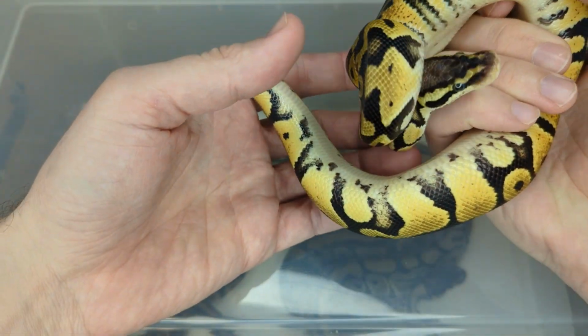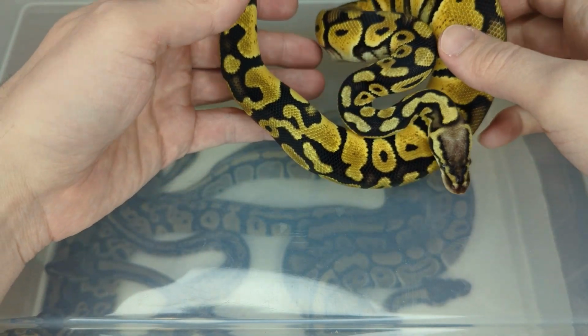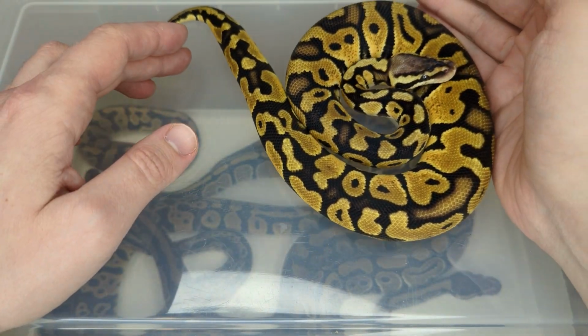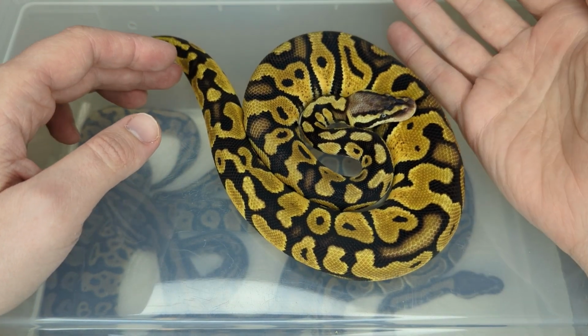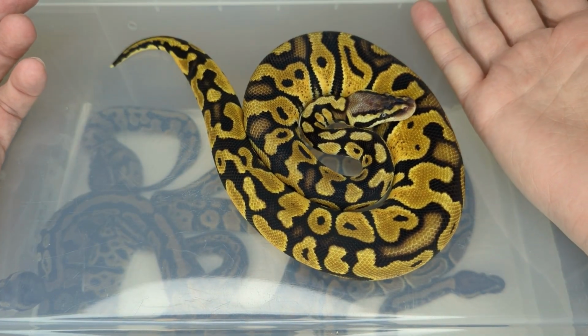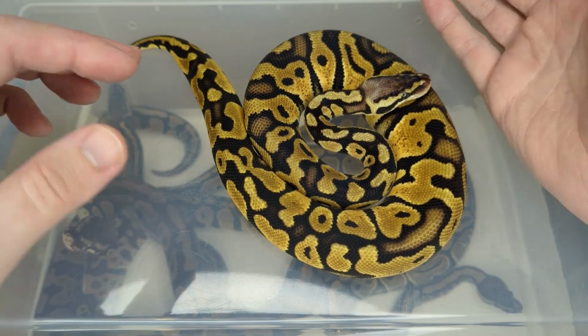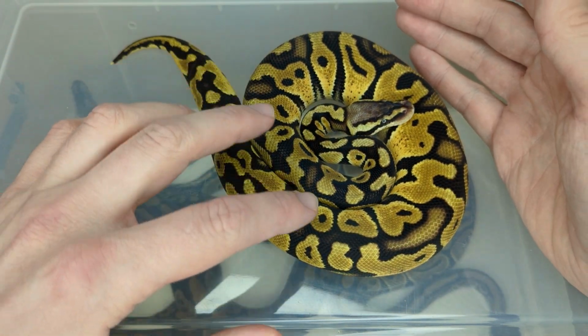So we've got a good old classic here, which is a pastel 100% het clown. And pastels vary in their brightness. You get very bright ones, you get very muddy ones. But this guy, you look at him and you can tell he is darker than your average pastel, but he's also got more intense colour. He almost looks orange on the sides.